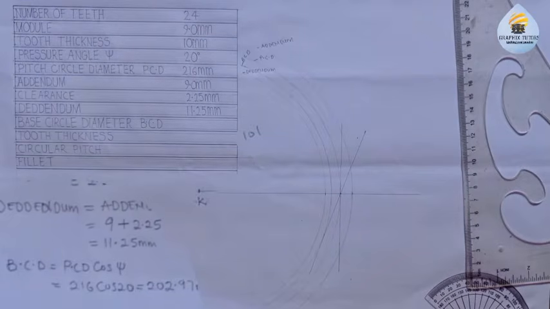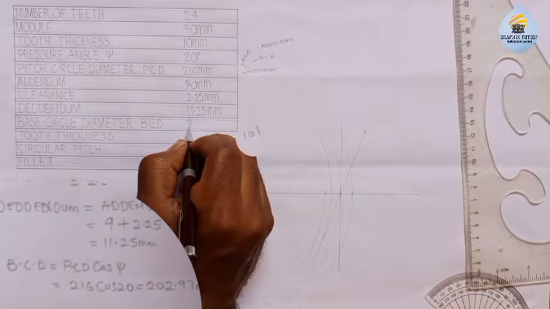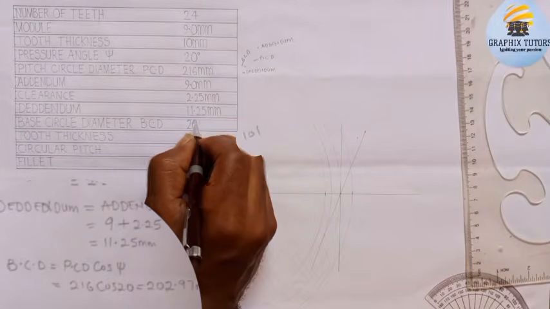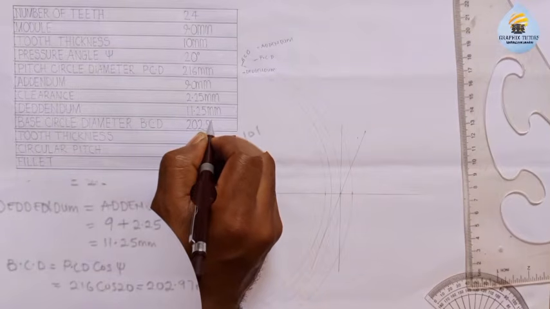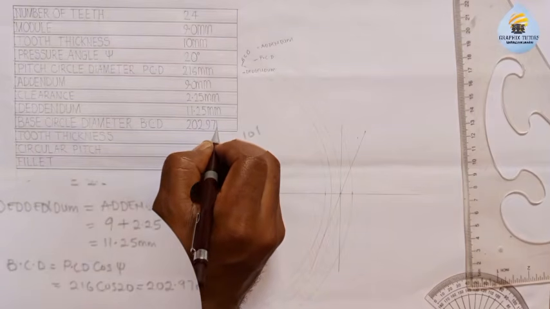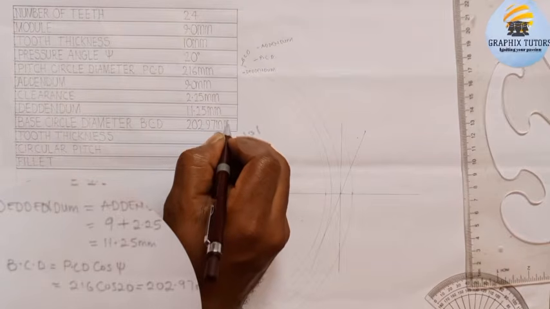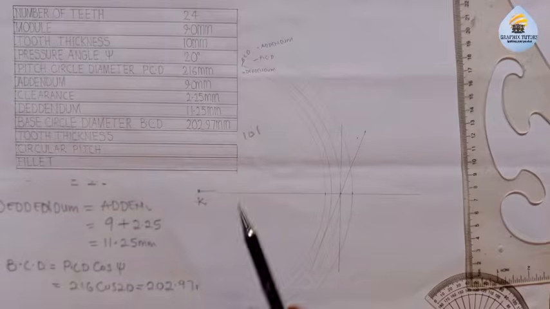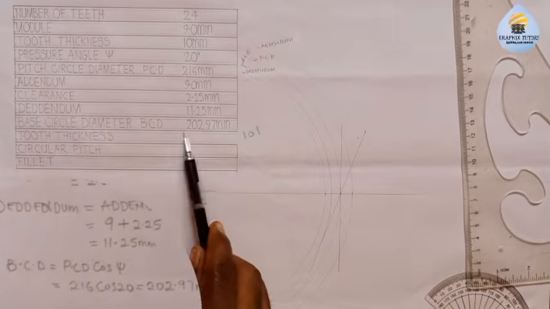So this is what I'm going to write here: 202.97 millimeter. That is the diameter of the big circle. Now you'll be wondering, but in the graphics you got 101 from here to here, so how come we're having 202?